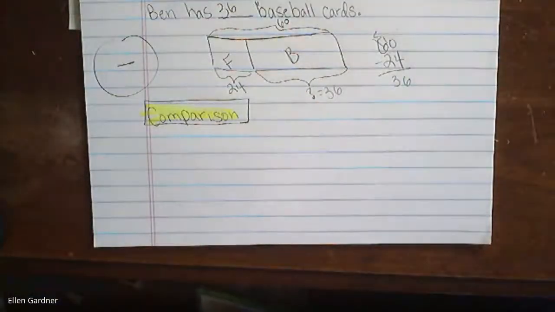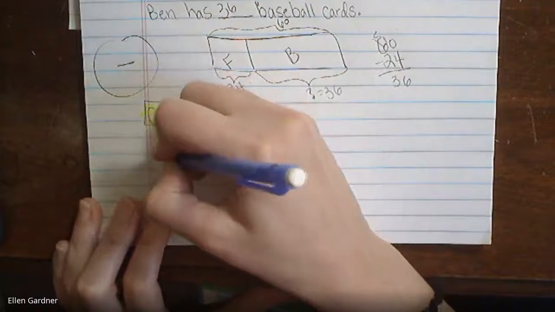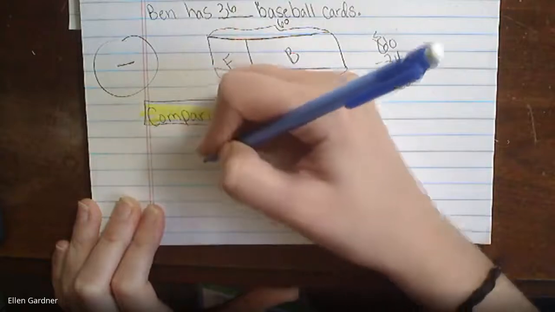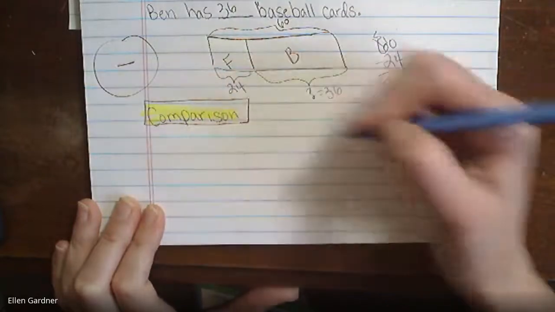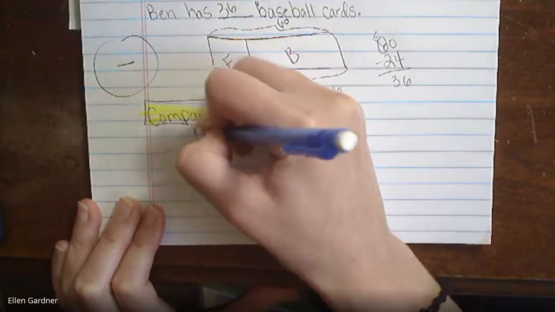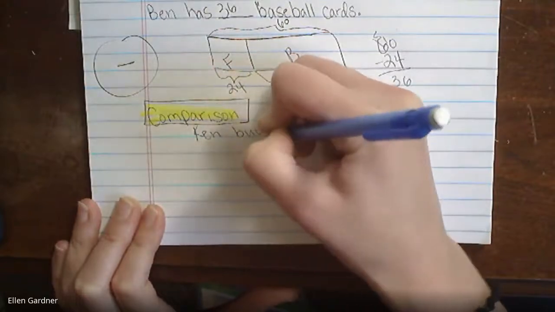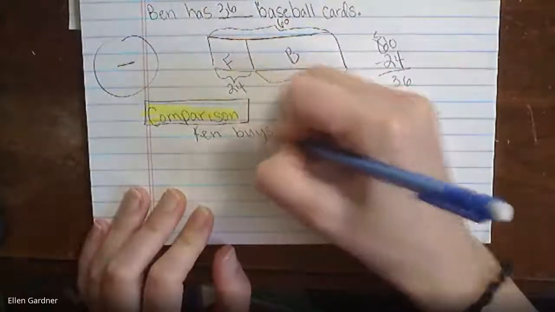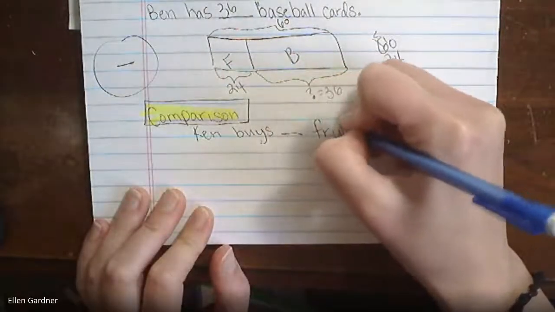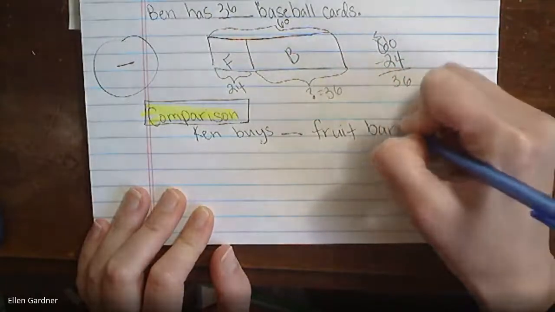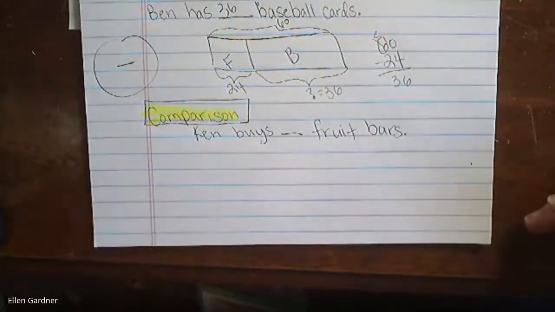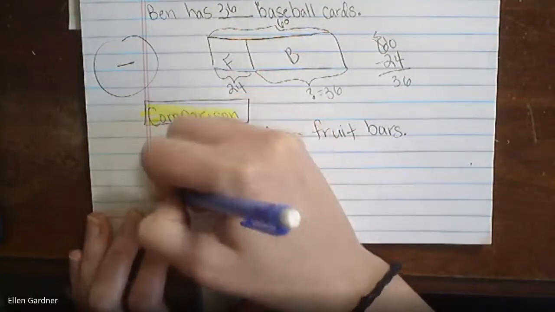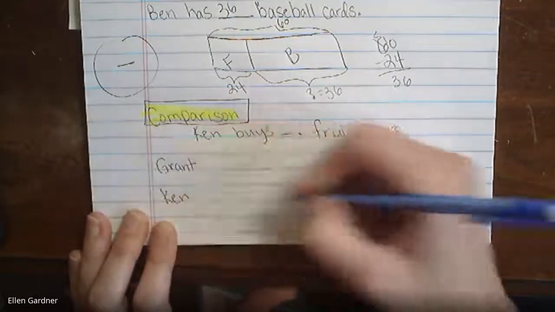So for this one, we know that there are two people. Oh, I almost forgot the answer sentence. Sorry about that. What we're trying to solve for is how many fruit bars Ken buys. So I can put Ken buys blank fruit bars. Okay. So I'm going to give Grant a box and Ken a box.